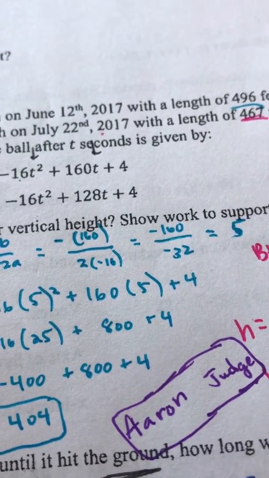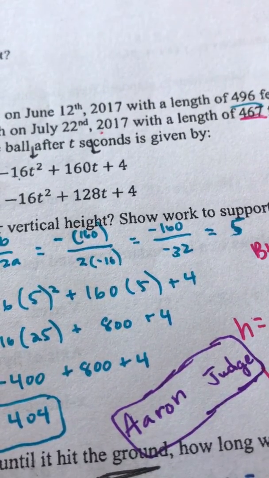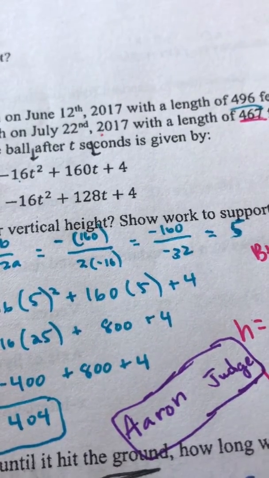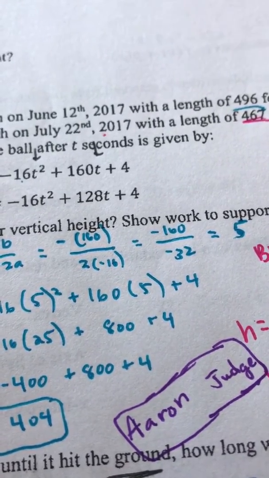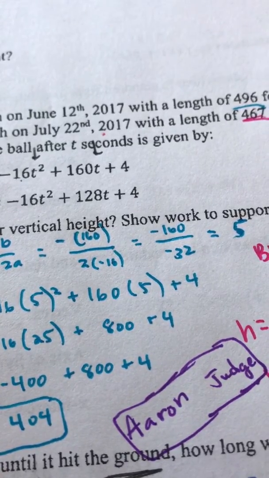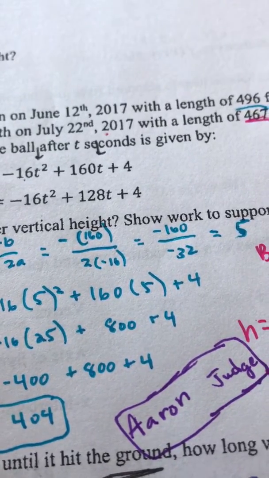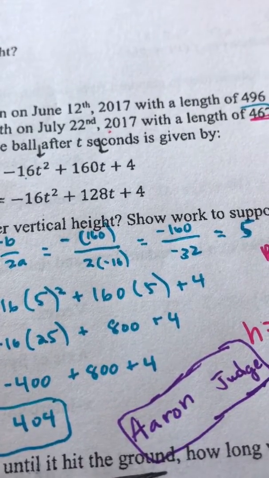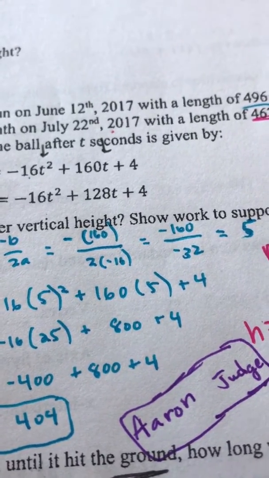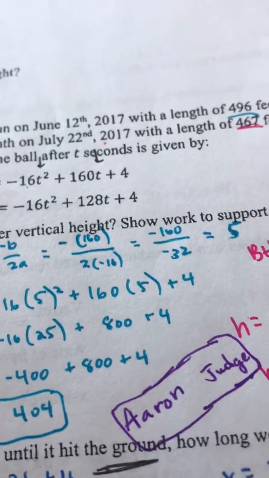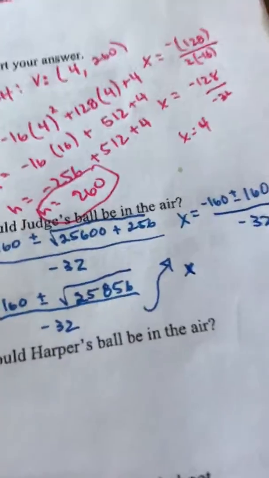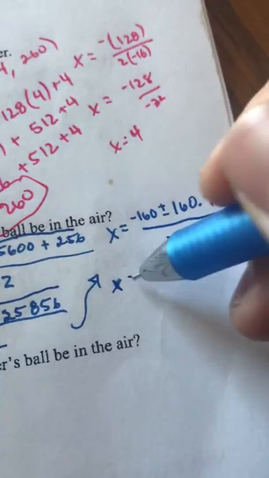I got about 160.798, so x equals negative 160 plus or minus 160.798, divided by negative 32. From this point we can break it up into two equations.